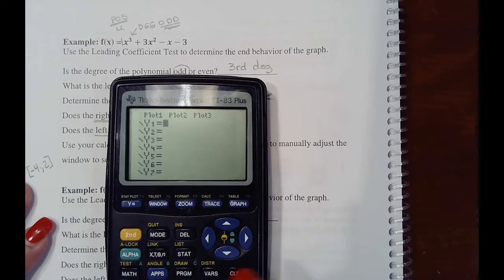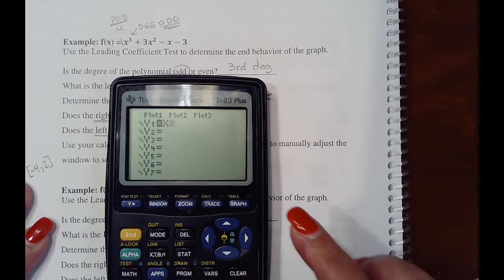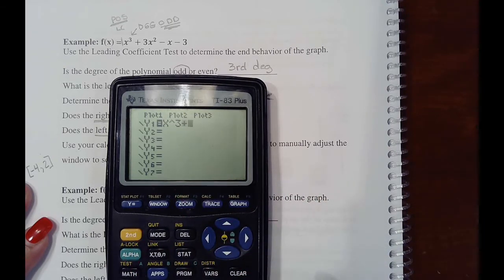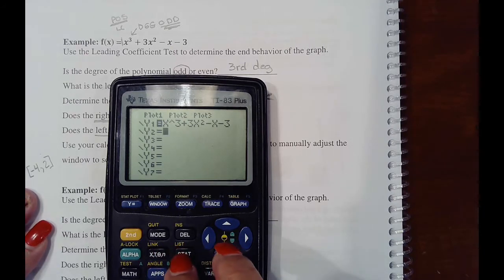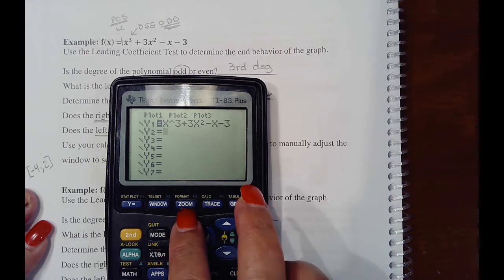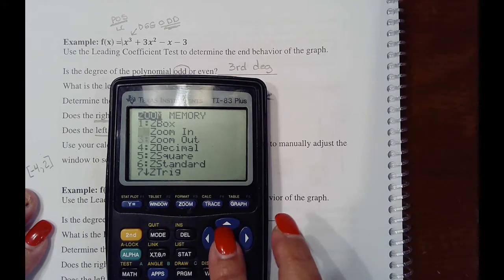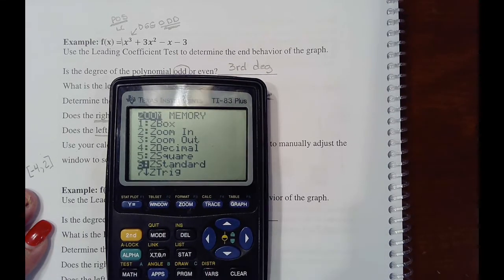So I'm going to put in x raised to a power of 3 plus 3x squared minus x minus 3. Press enter after you get done. You can start with Zoom standard. Under the Zoom key, there are pre-made windows, and then you can adjust manually from there.